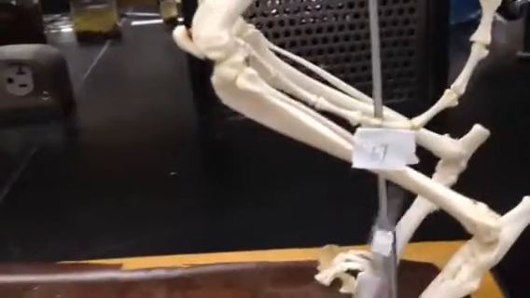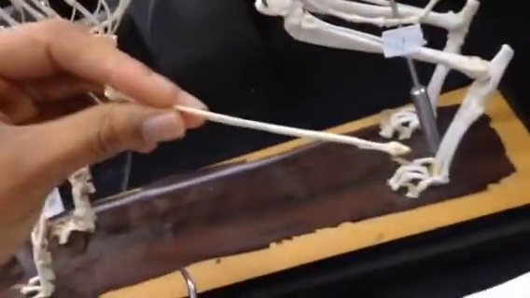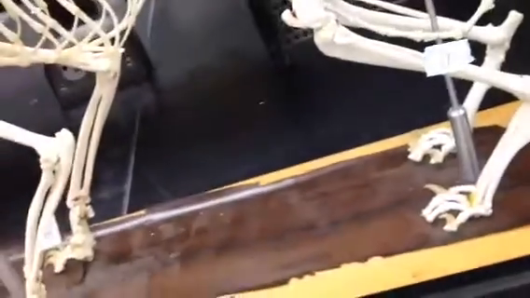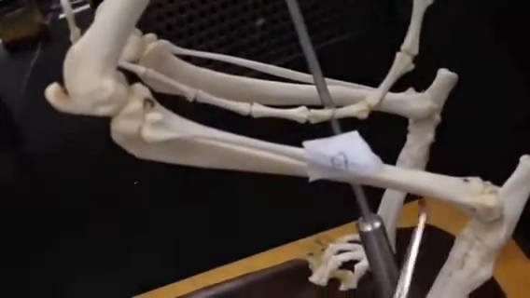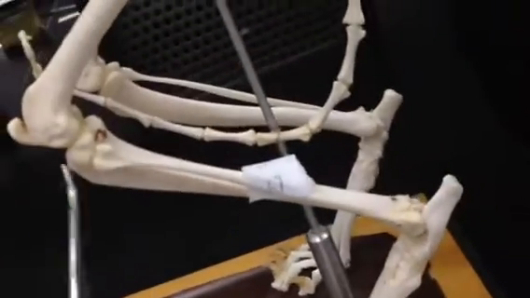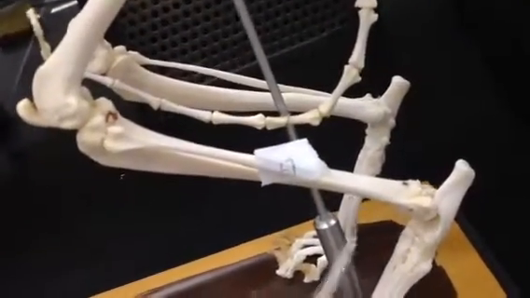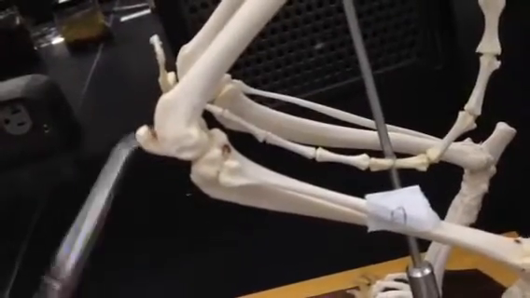This is the tibia, and then this skinny little bone, just so you can see how skinny it is, like it's a tiny little bone. I want to take this tag off just to show it. But anyway, this is the tibia. I mean the fibula. Correct. Fibula and tibia.